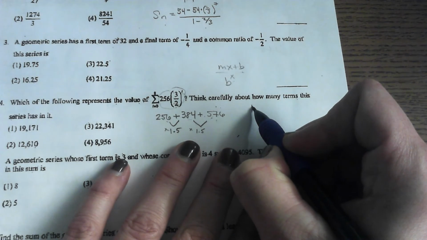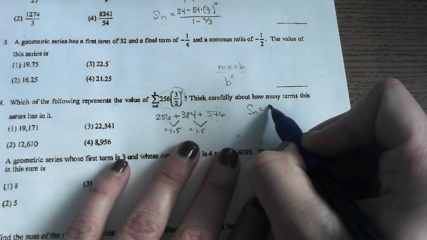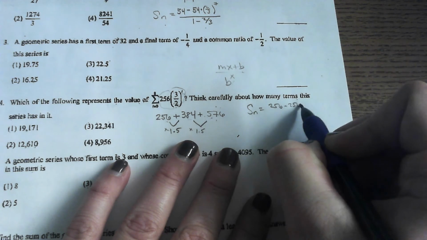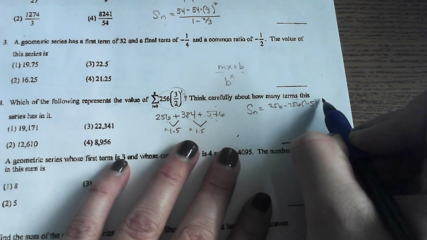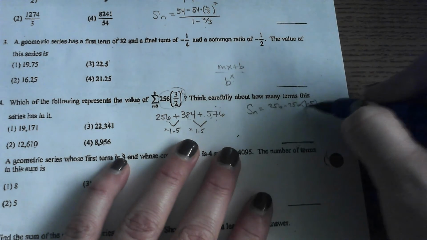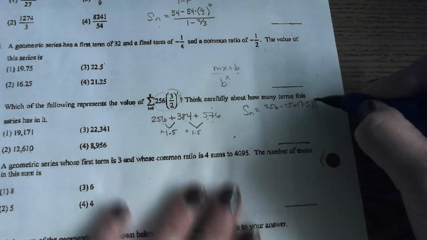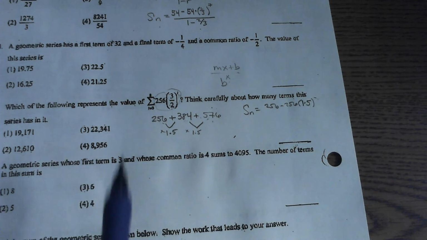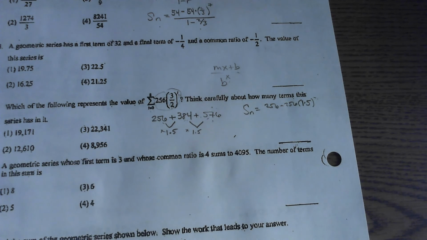Do you know S sub n? Do you know A sub 1? Do you know R? Do you know N? They didn't give it to you on a silver platter, but it's pretty easily accessible. You're plugging in 0 all the way up to 8. How many terms will that be? Do the right thing, Chris Brooks.